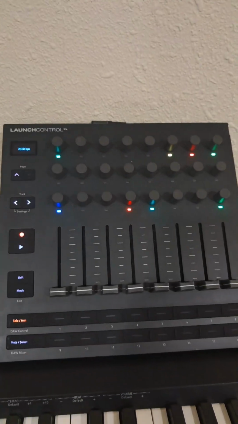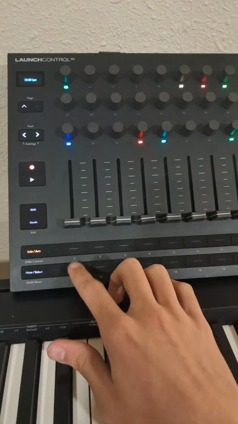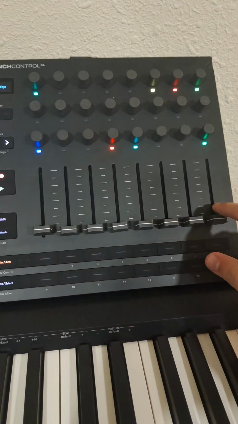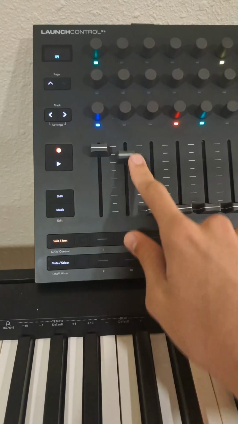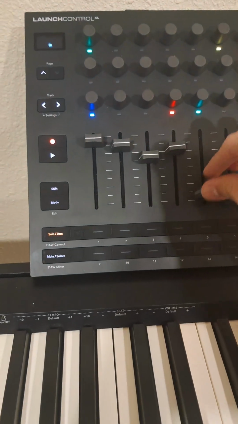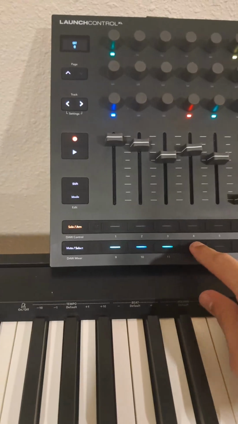I just got this new MIDI controller, so I'm going to show you how I've got it set up. So I've got 8 sound slots, okay? Slot 1 through 8. I can set the volume for those sound slots with my faders. I can turn the sound slots on and off with these buttons here.